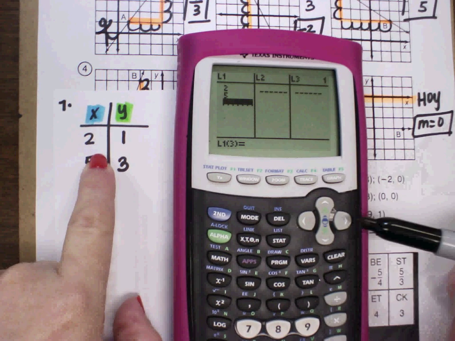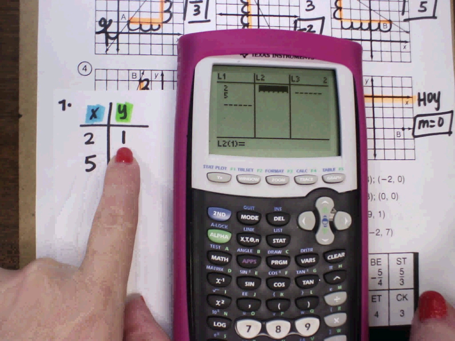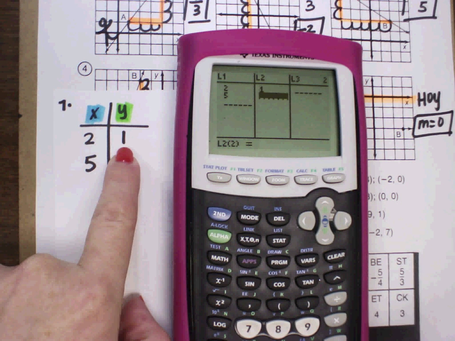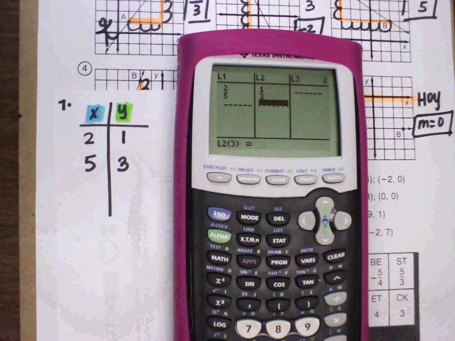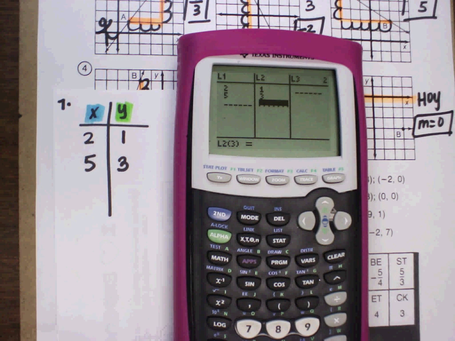Now, at this time, it's very easy to mess up, so you're going to take a few seconds just to make sure that you got it right. I got a 2 and a 5 and a 1 and a 3. It took, what, 2 seconds to do that, right?